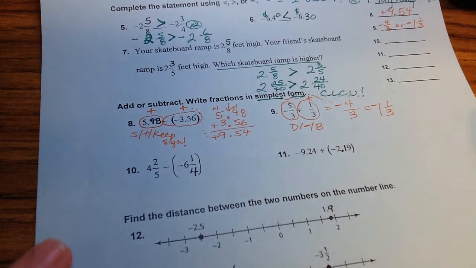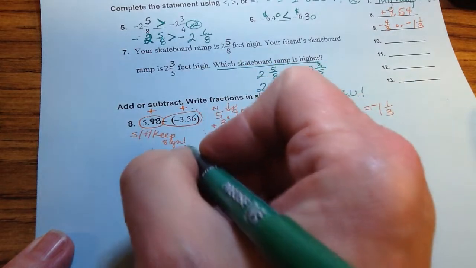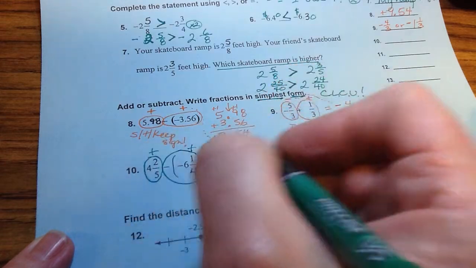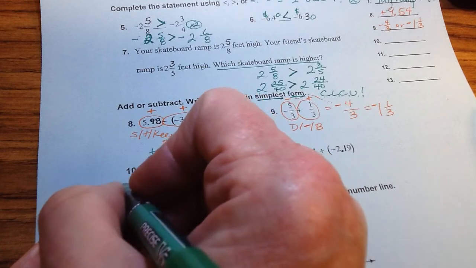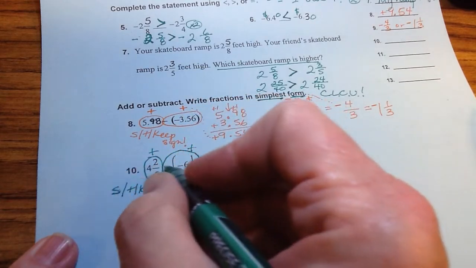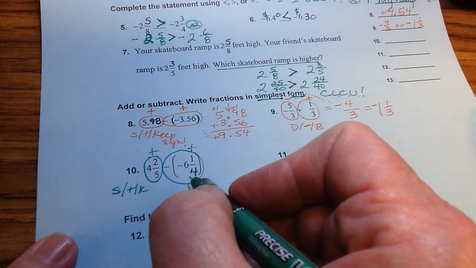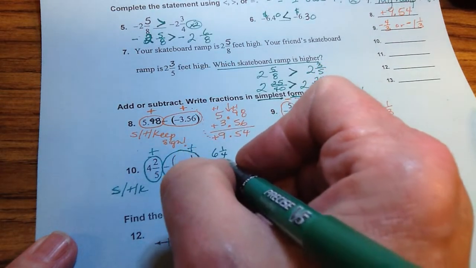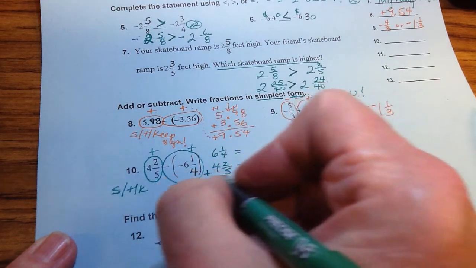Number 10, same idea. You've got 4 2/5, which is a positive term, and subtracting a -6 1/4. That's also taking away a bad thing, just like it was with the decimals, same thing. So this is going to be same add keep. So we're going to add these two together. They do not have a common denominator, but they're going to add, so I know I don't have to borrow. So I'm going to set these up right here. 6 1/4 and 4 2/5, and I'm going to put what they equal when I'm adding them.